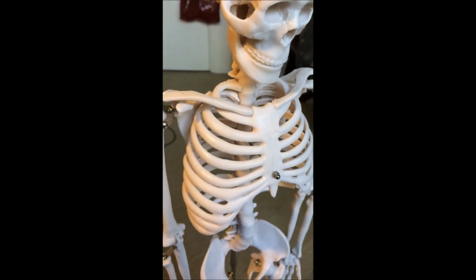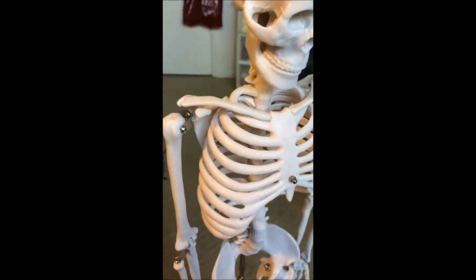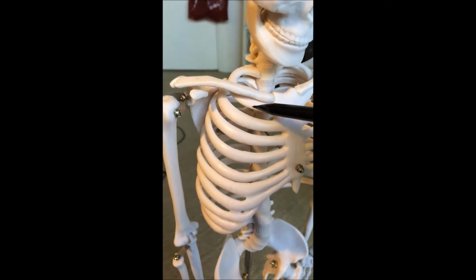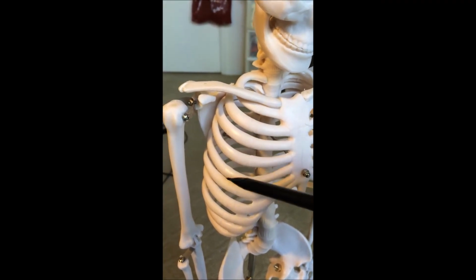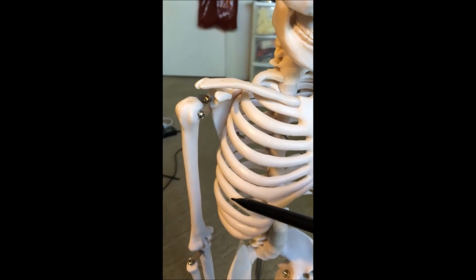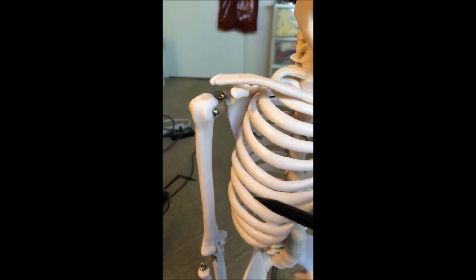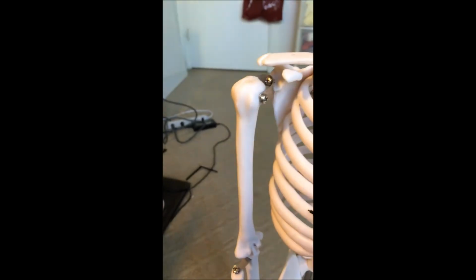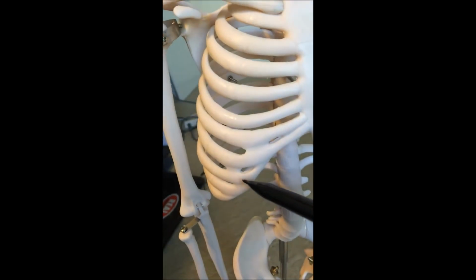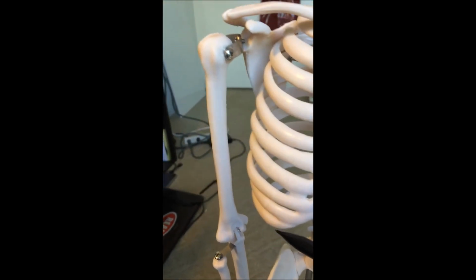Alright, now let's look at the ribs. First we're going to look at the true ribs, or vertebrosternal ribs, which are the first 7. 1, 2, 3, 4, 5, 6, 7. And then the vertebrochondral ribs, or the false ribs, which are the ones below it. So these ribs right here. 1, 2, 3.